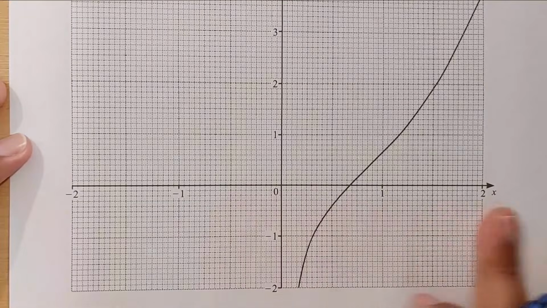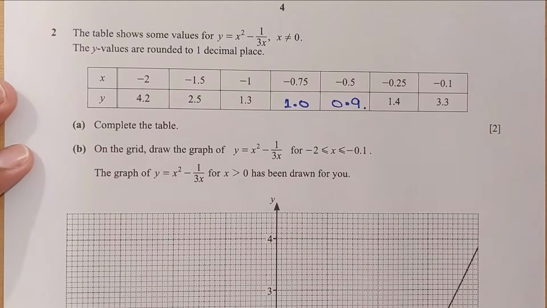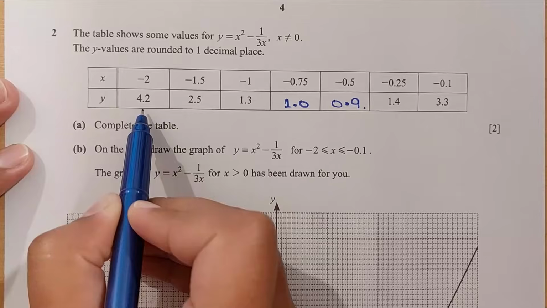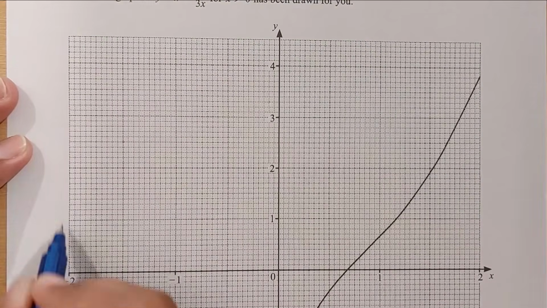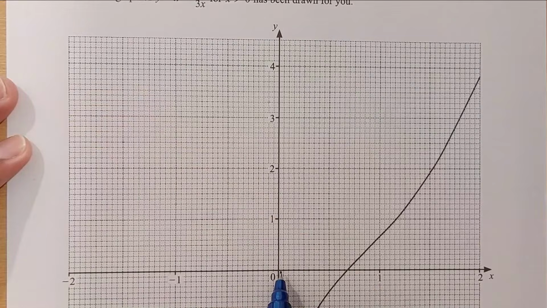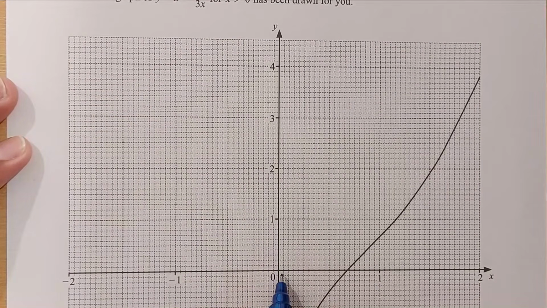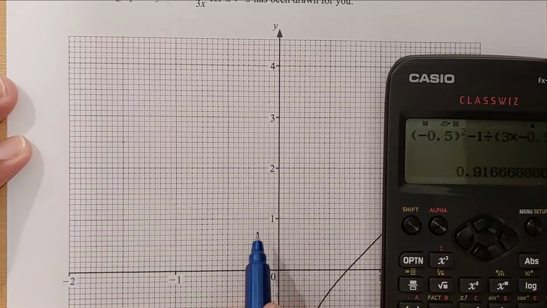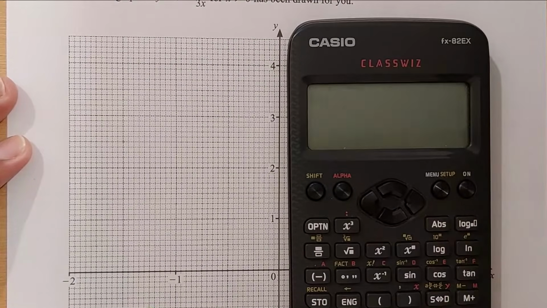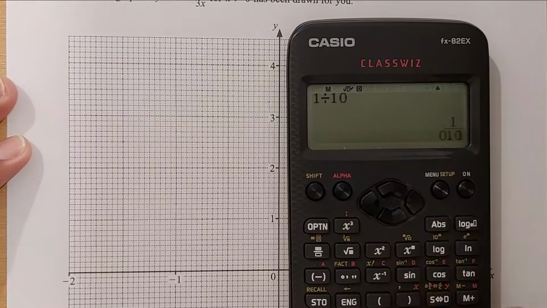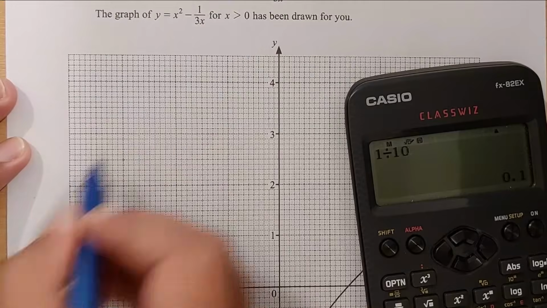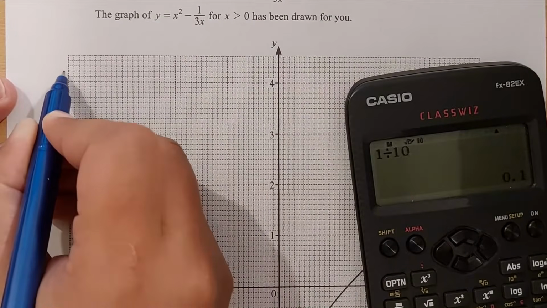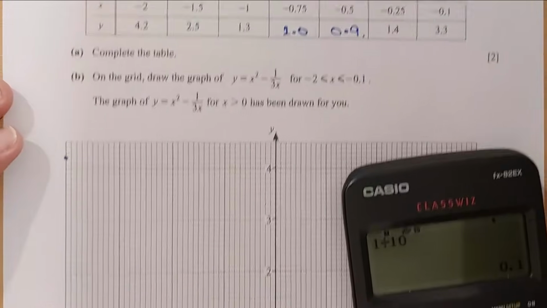So when x is greater than 0 is already done. So let's do this. When x is minus 2, the y value is 4.2. Here x is minus 2 and the y value is at the top, 4.2. As you can see, we have 0 and 1. Each block represents 0.1 here because the gap between them is 10, so we do 1 divided by 10. Here we have minus 2 and here we have 4. So 4.1 and 4.2, this point.